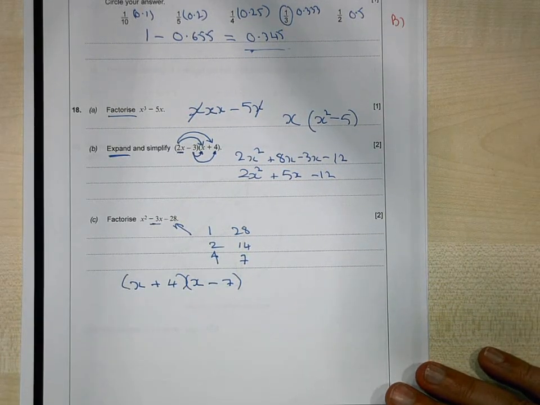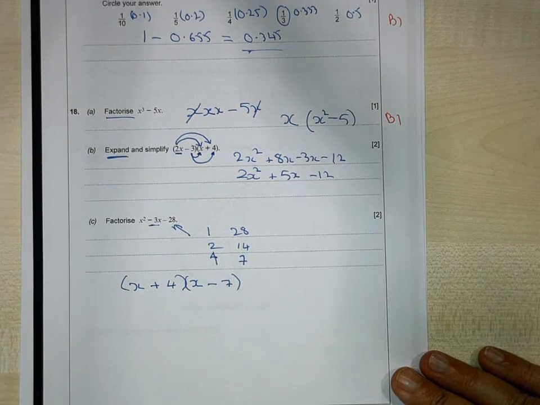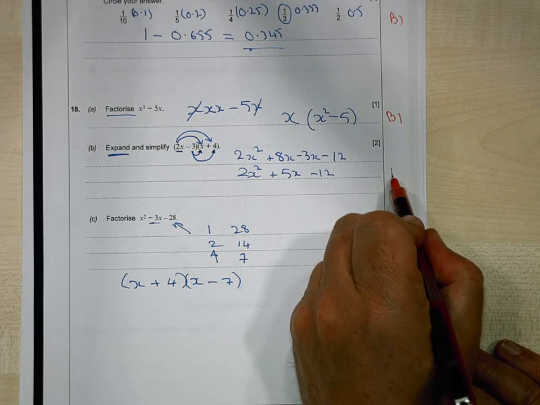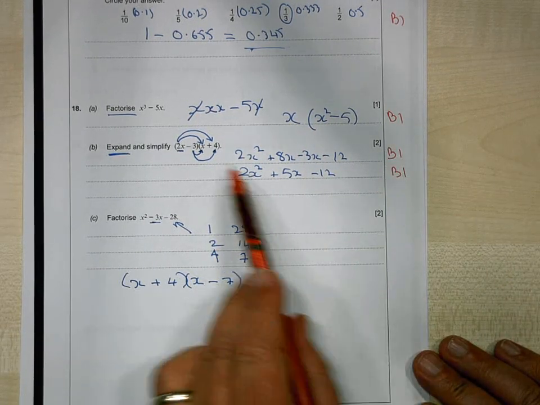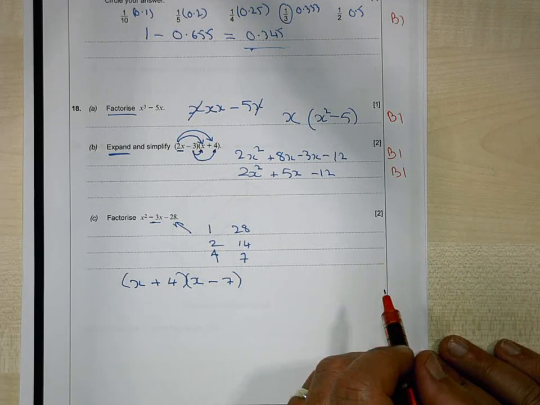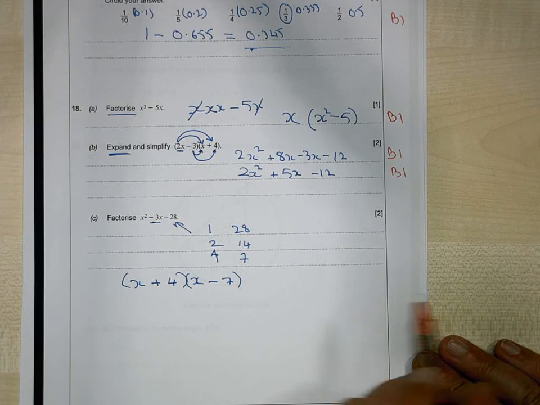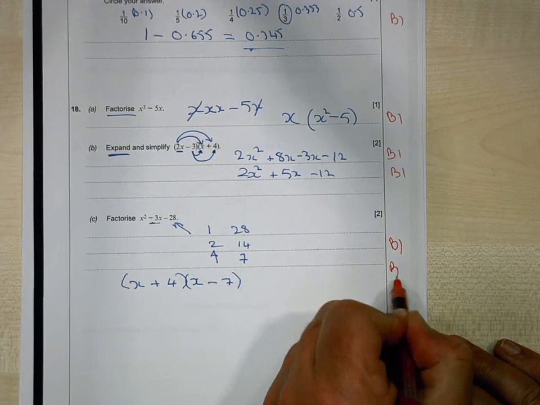Okay, so marks for that. 1 mark for the factorize. That factorize there is probably grade C, but this is grade B for expanding that bracket, and then for this bit, 18C, 1 mark if you got the 4 and the 7, and 1 mark if you got the signs correct.